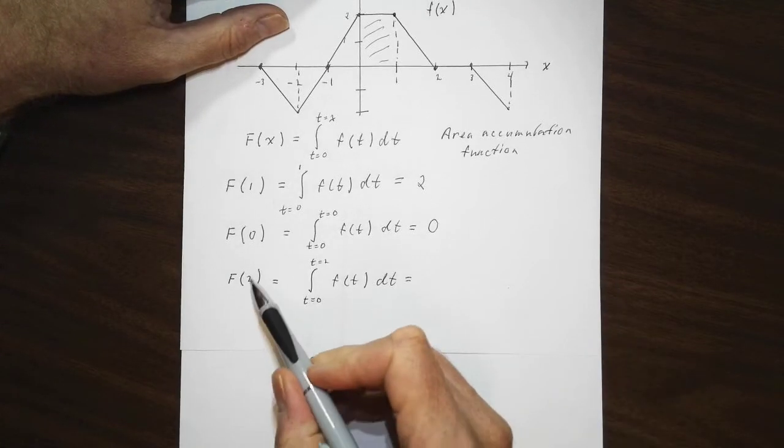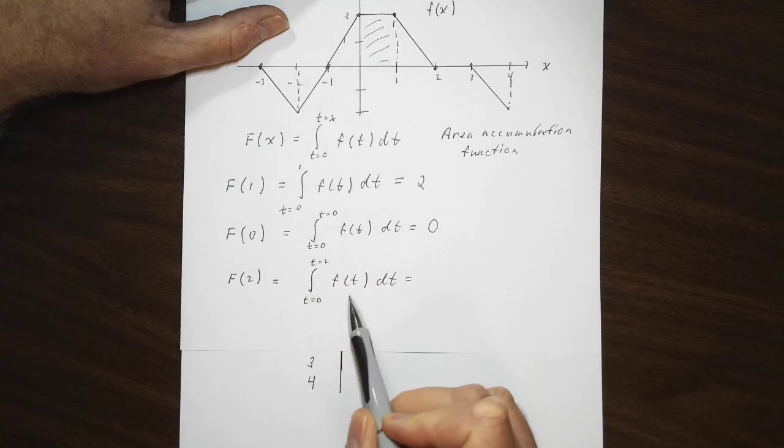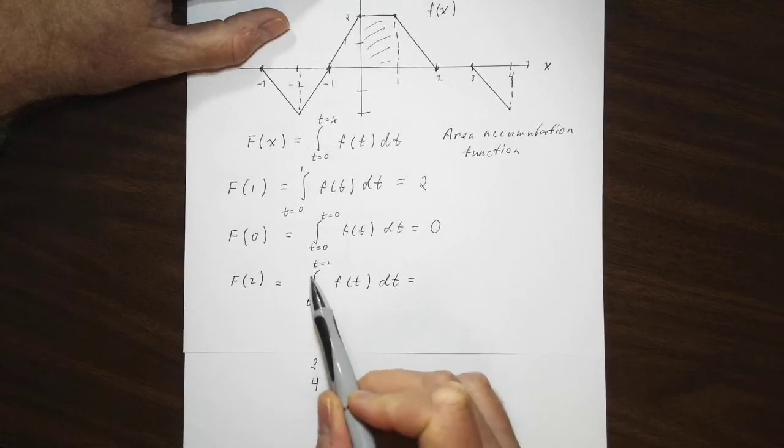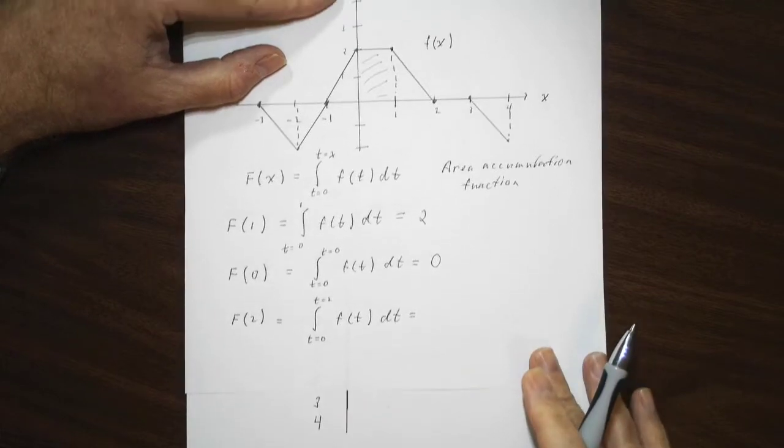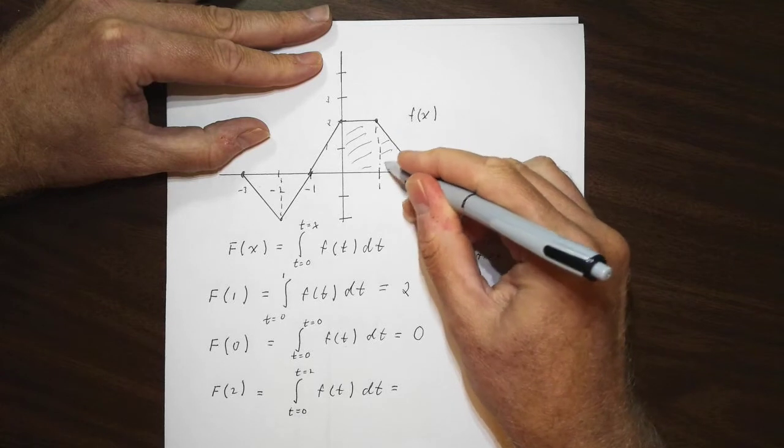We plug 2 in for x up here, which means we plug 2 in for x up here. That means we're computing the signed area between the graph of f, the horizontal axis, 0 and 2. Let's go up and take a look at that. So we're taking this area and we're adding on this area.